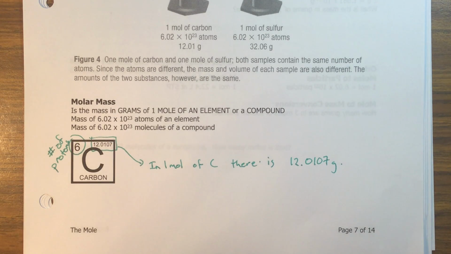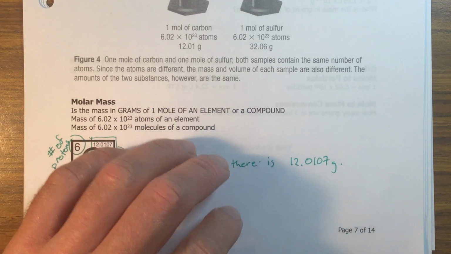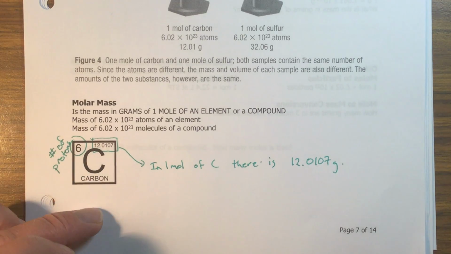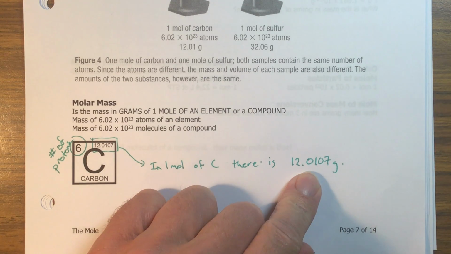Now, an interesting question you might have is, why isn't it exactly 12 grams? It's a good question. I'm not going to answer it now, but it is a good question. Because typically carbon has 6 protons and 6 neutrons. That's 12 things in the nucleus. So why isn't this 12 grams?